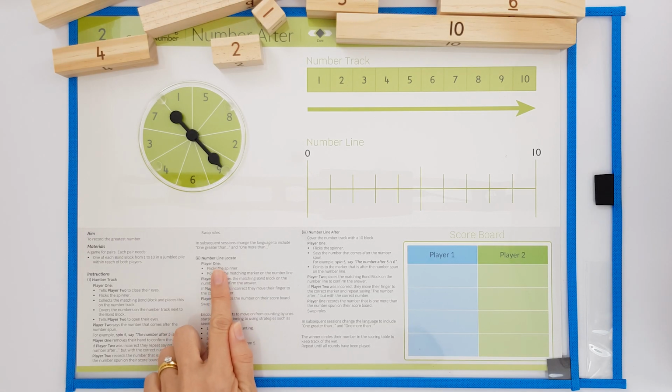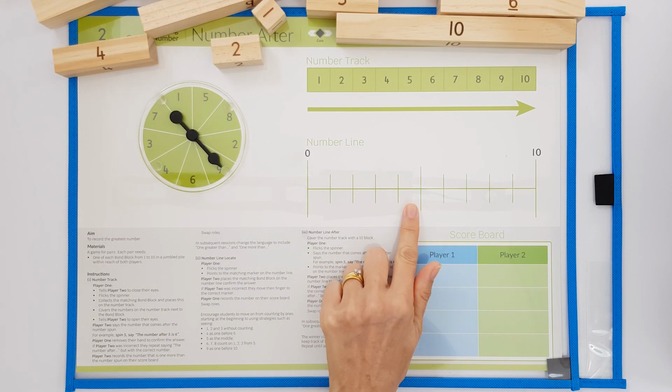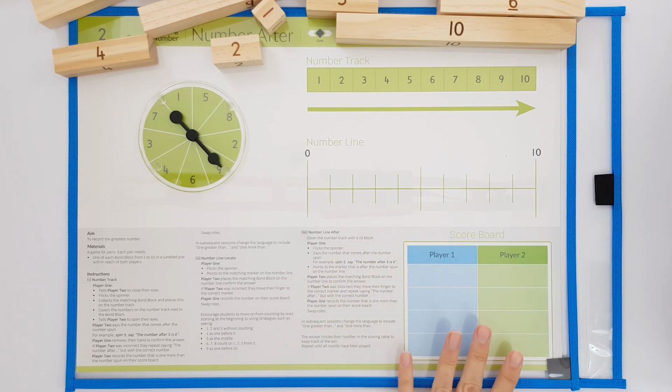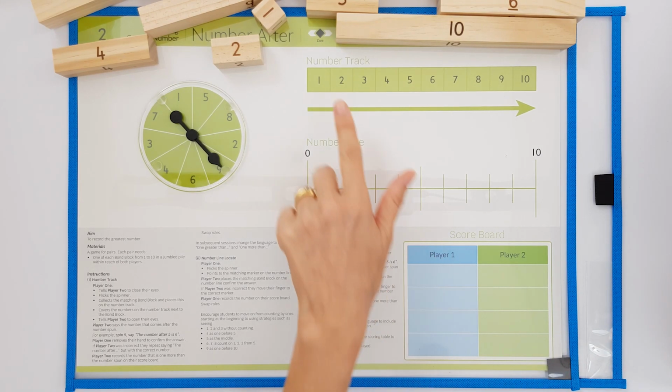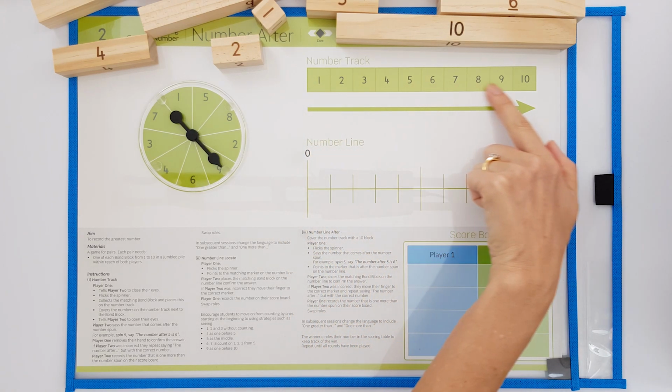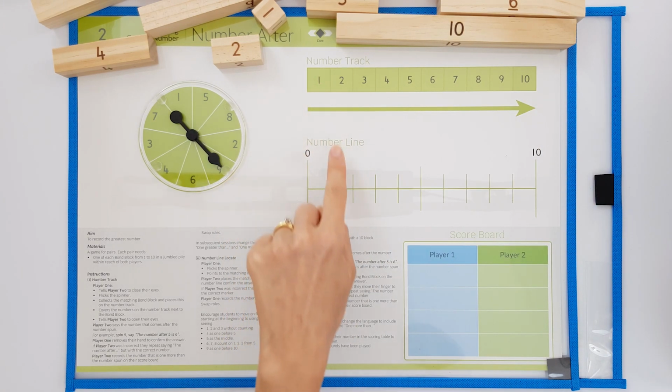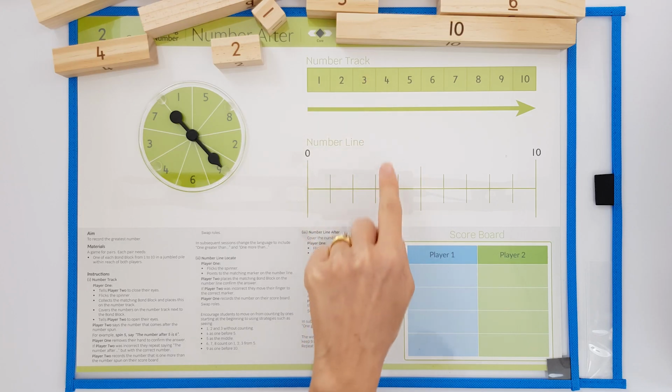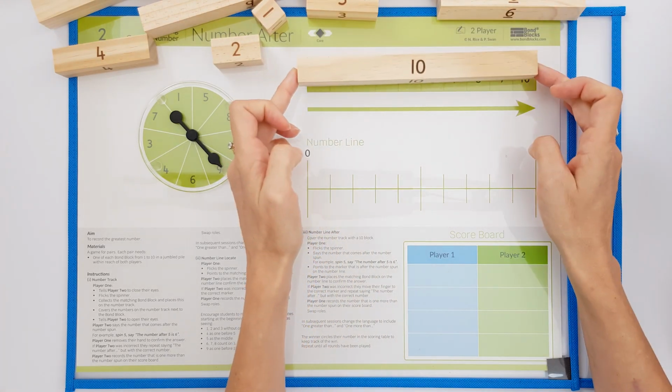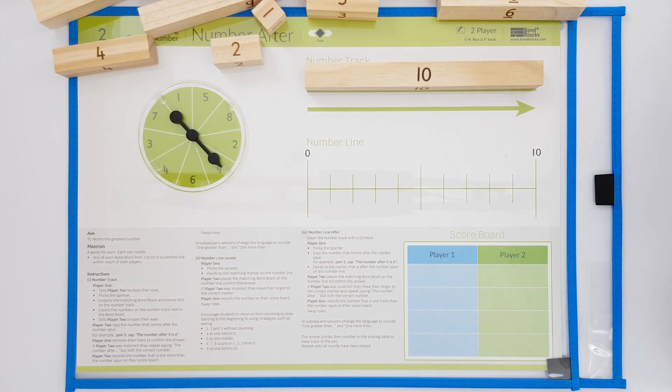To complete the second activity, we're going to be locating numbers on the number line and writing. So if you have original boards, place them inside a write and wipe sleeve. When we first do this activity, I would leave the number track exposed so the children can still be prompted. But as we develop fluency, I'm actually going to cover it up with the 10 block.